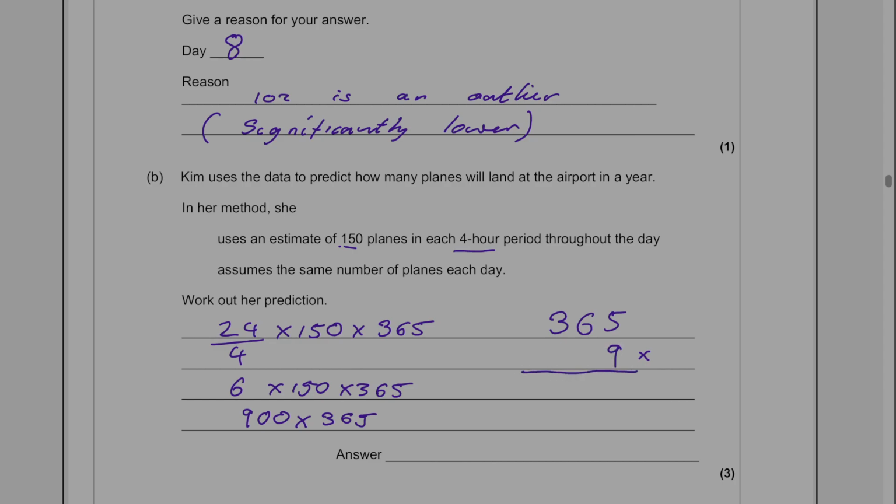So 9 times 5 is 45. 9 times 6 is 54, plus the other 4 is 58. 9 times 3 would be 27, plus the 5 would be 32. So we would expect 3, 2, 8, 5, 1, 2. I took 2 zeros out, so I put them back in.